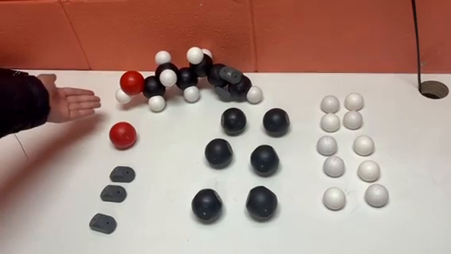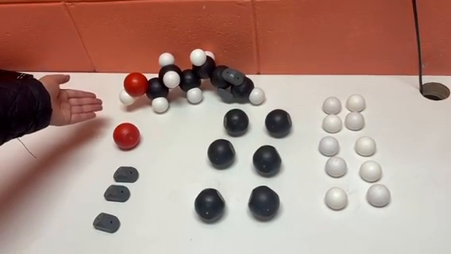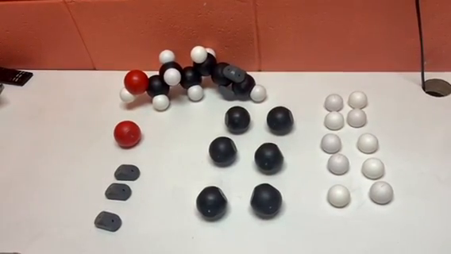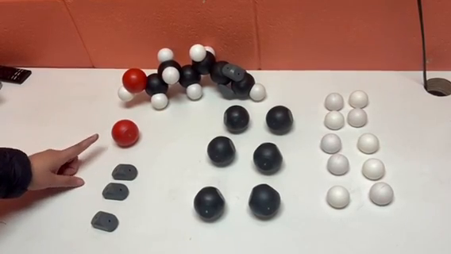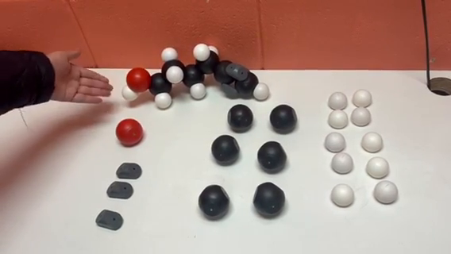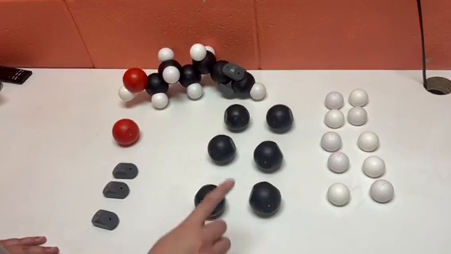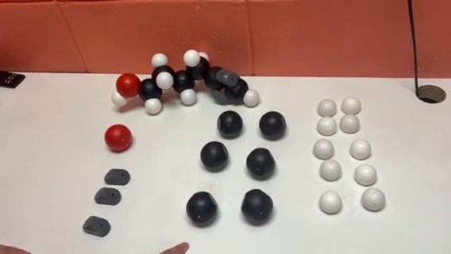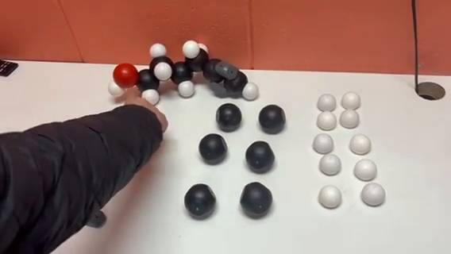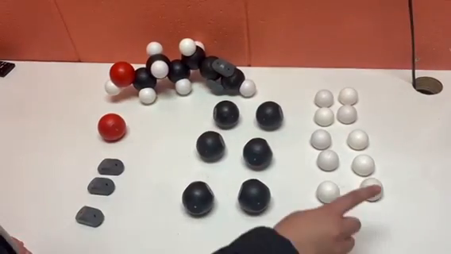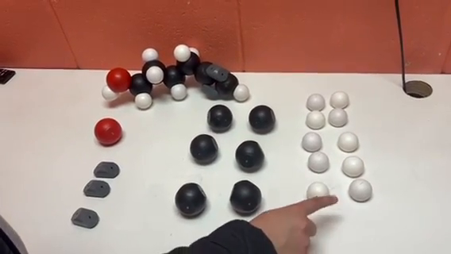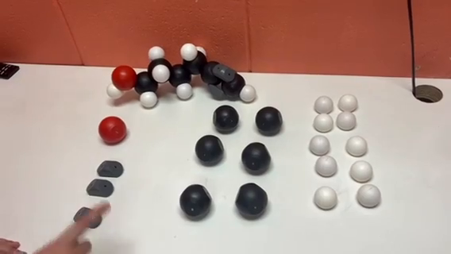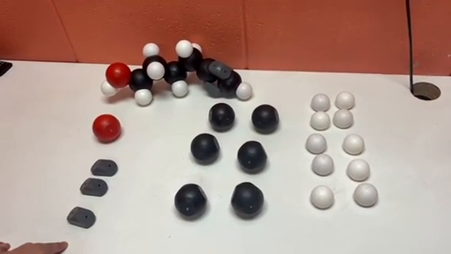Now we're going to build our structure being 5-hexene-1-ol. We're going to use 3 different kinds of atoms. The red atom is an oxygen atom, and we have one of these present in the structure. Our black atoms are going to be our carbon atoms, and we have 6 of those to make our 6 carbon chain. And then we have 10 hydrogen atoms being the white molecules. And we also have 3 bonds to make our alkyne.